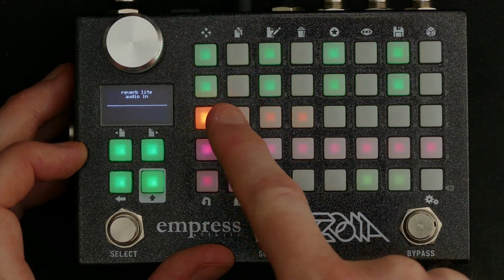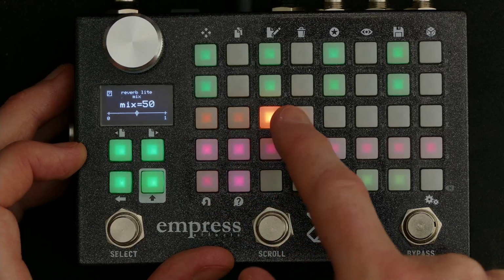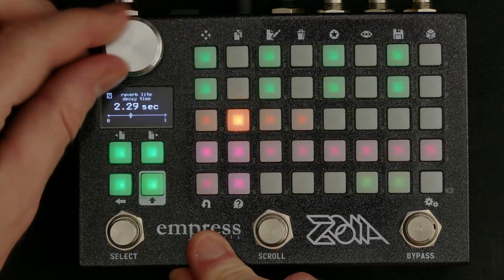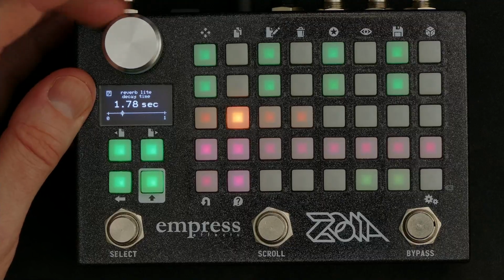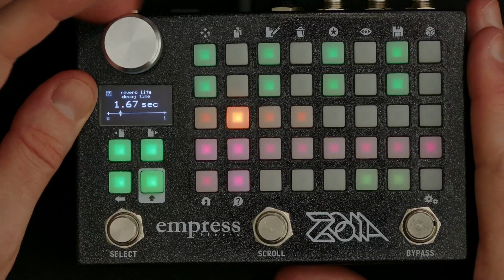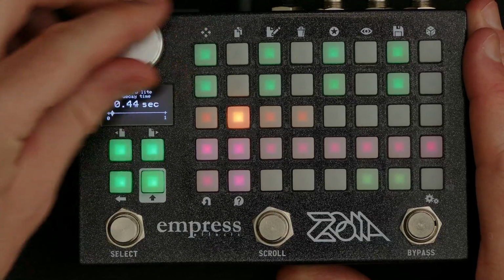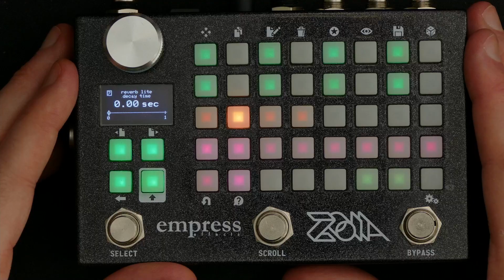So I've got an audio input, decay time, mix, and output. I'm just going to reduce decay time to 0 in the module itself, just get it to the bottom minimum value, like so. So now it is actually off.